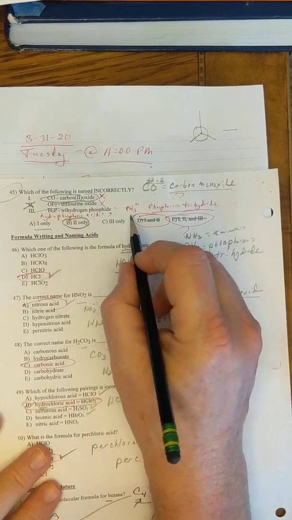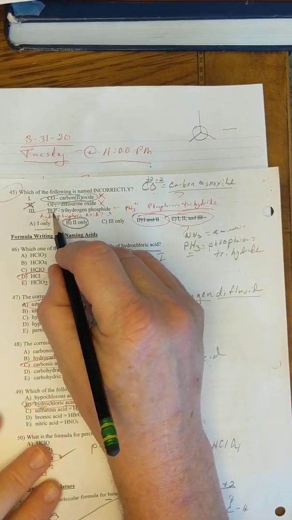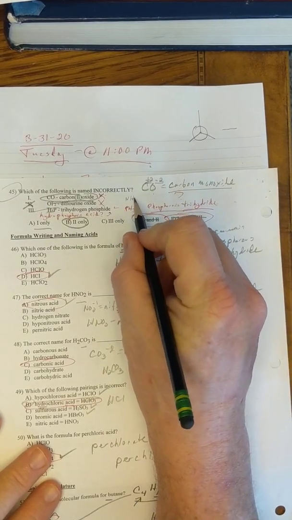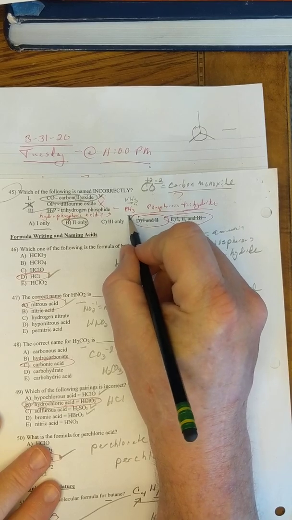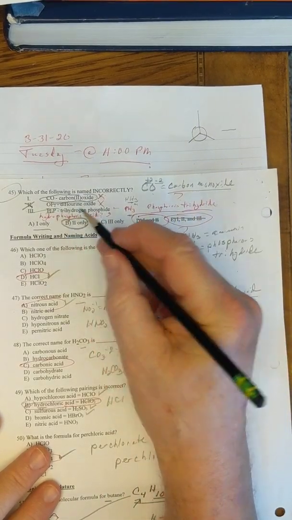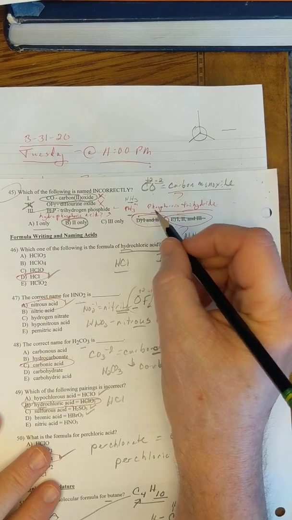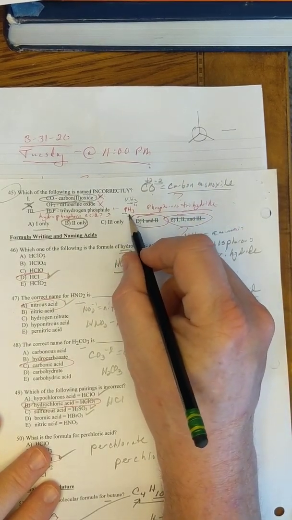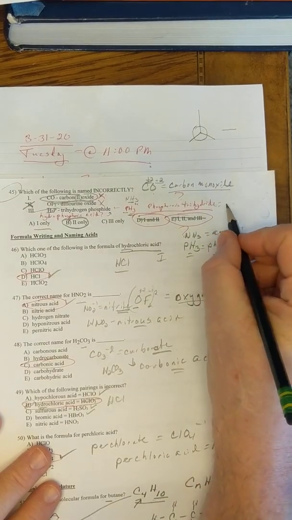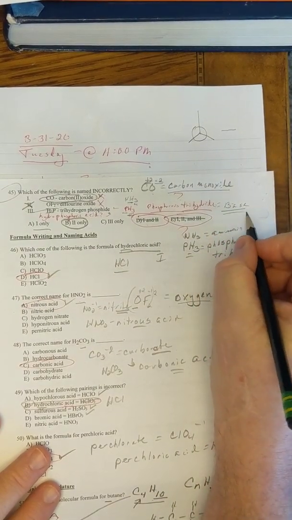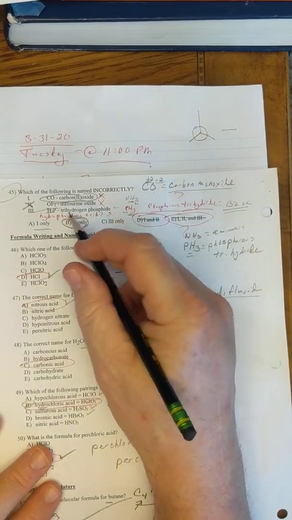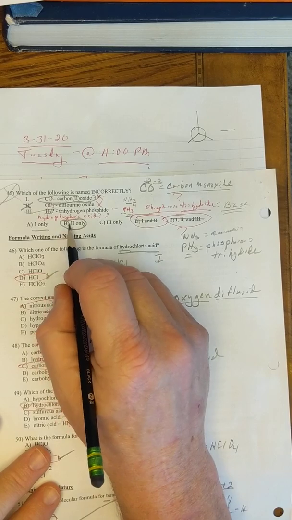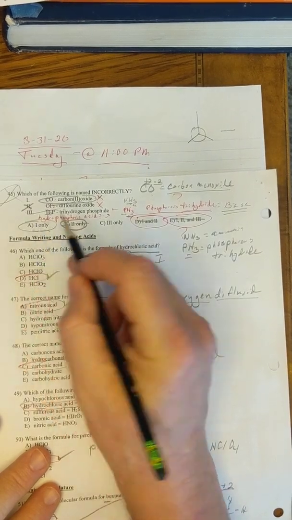Number 3, they make it look like H3P, which makes it look like an acid. Actually, it's similar to ammonia, which is a base, and the H is on the right. So I think they're either playing around or writing it wrong, but I would write it phosphorus trihydride, the P first, then the H, only because it's a base. This question would not be on the test at all. I would say that technically only one is true.